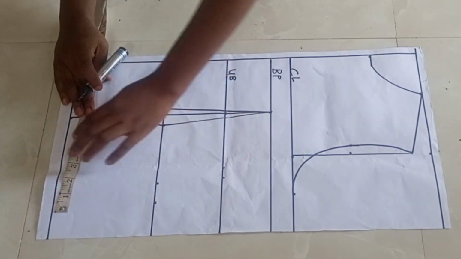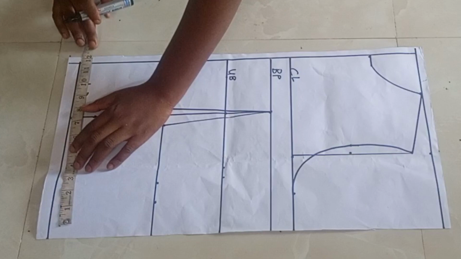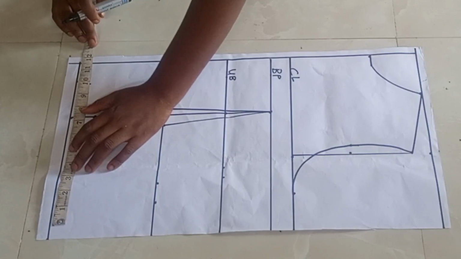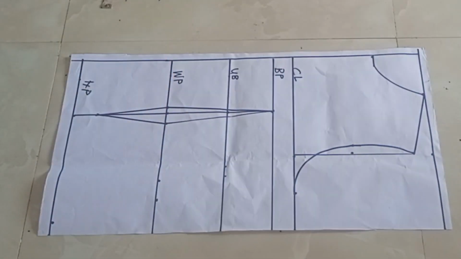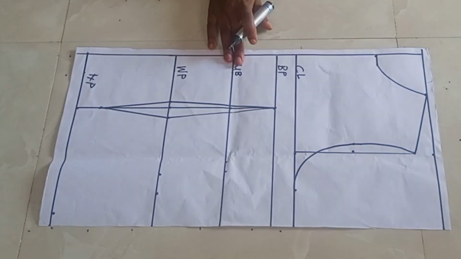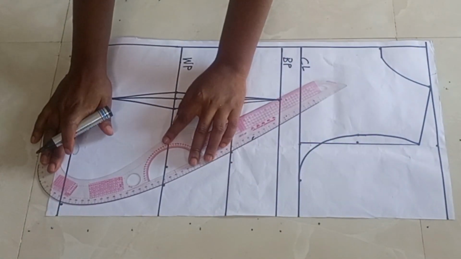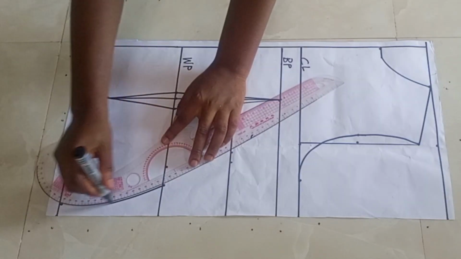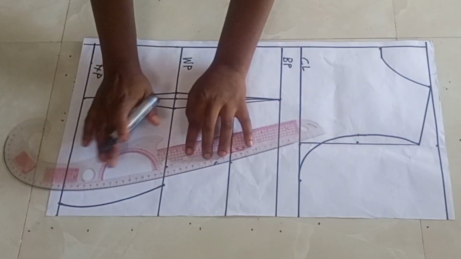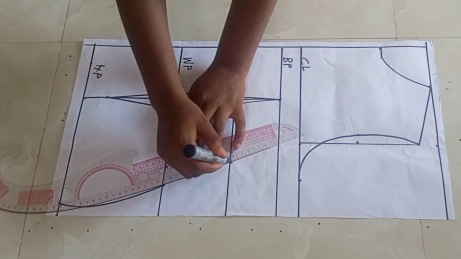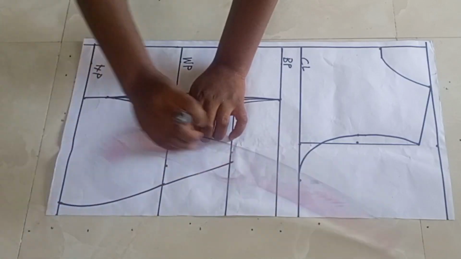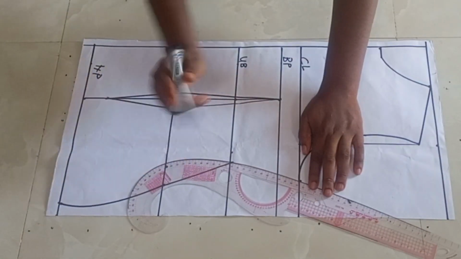On your waist point, you're also going to take your waist circumference divided by 4, mark it there, and also add the 1 inch dart intake. On your hip line, you don't need to add any dart intake because the dart did not get up to that point. So the next thing we want to do is to connect all our points together. Don't forget that from your waistline and your underbust line, the point you'll be connecting is the other one, the second one outside, not the one inside.